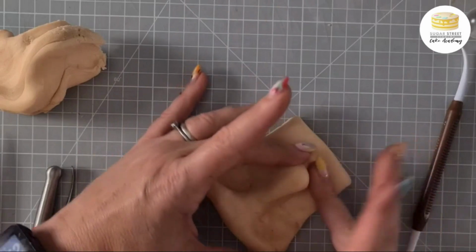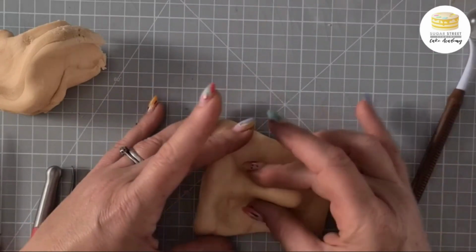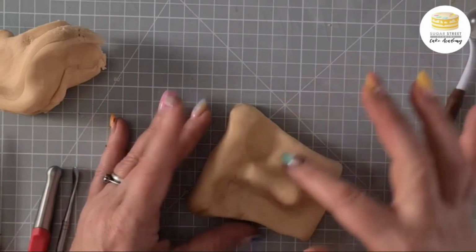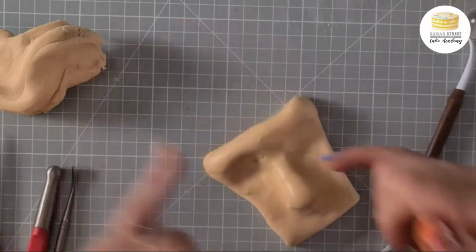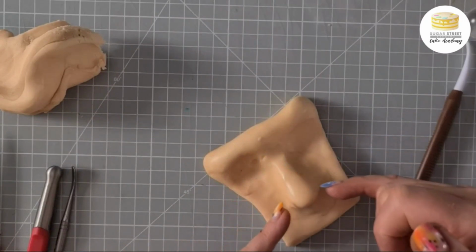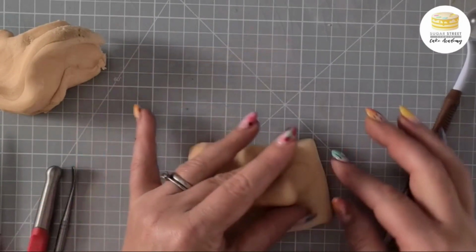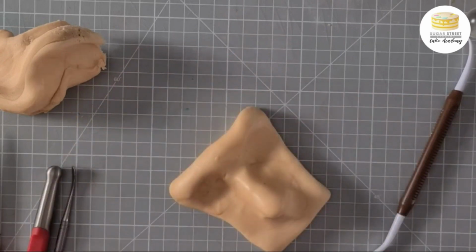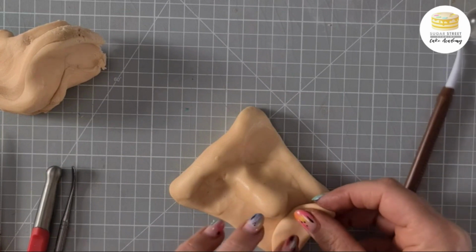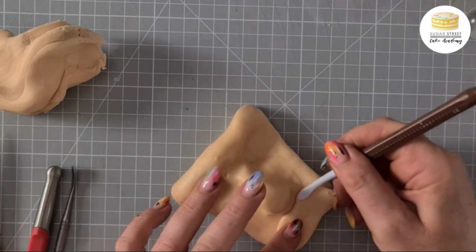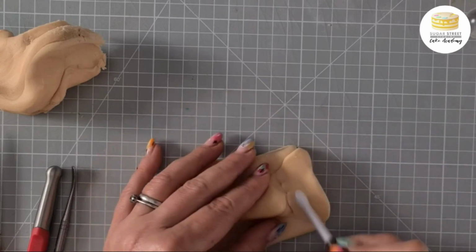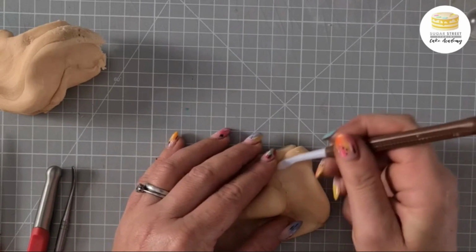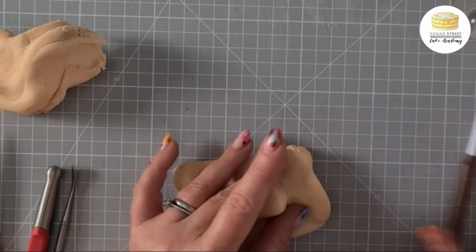So let's go for a female nose, shall we? What I want to do is just create a basic shape. Now this part of the nose here is the cartilage. The cartilage comes from the bone here and sort of wraps round, forming those nostrils. Now I'm just going to roll another piece here, which will be just where my lip point comes. And again, I'm not making lips, just doing the nose, but it is all attached.